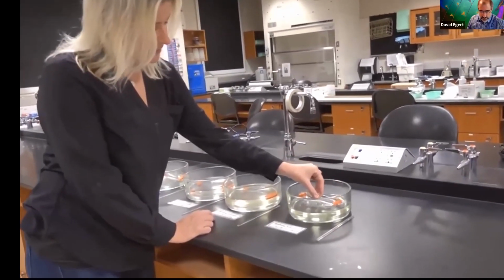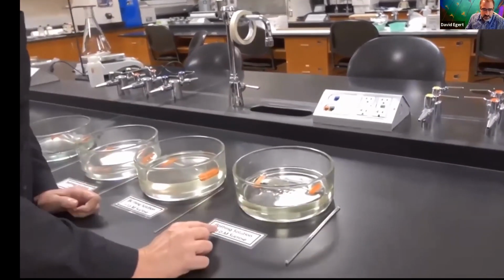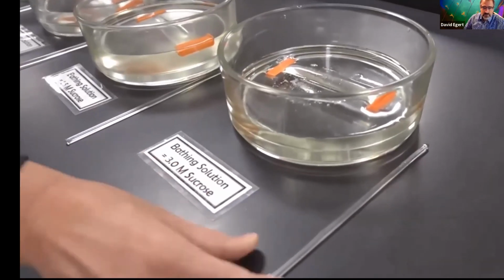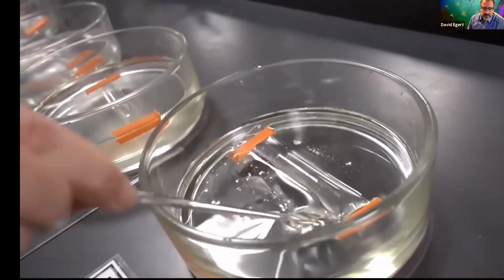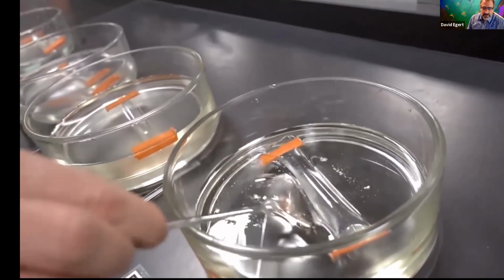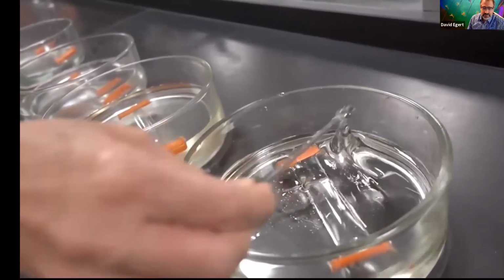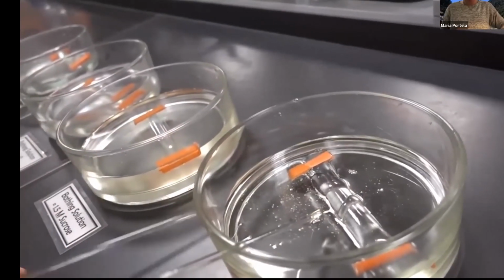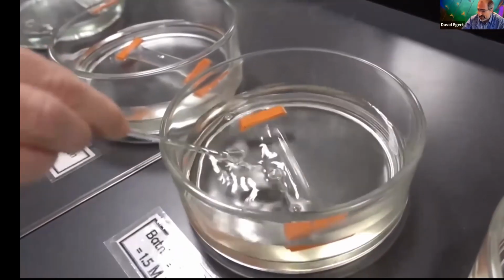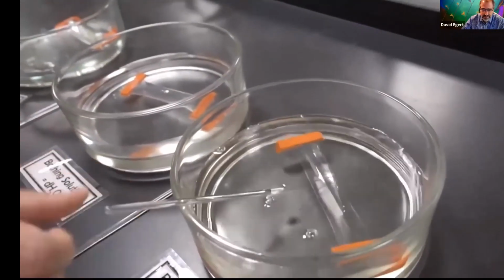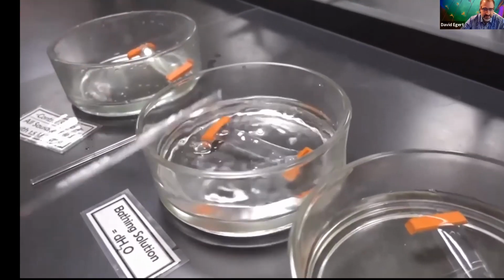And then this last one has 3.0 molar sucrose solution. If I stir it, you can see it's quite concentrated and sticky and thick, versus here it still has sugar in it, but it's a lot more dilute. And then distilled water, of course, is just distilled water.